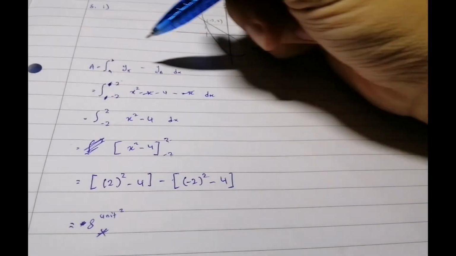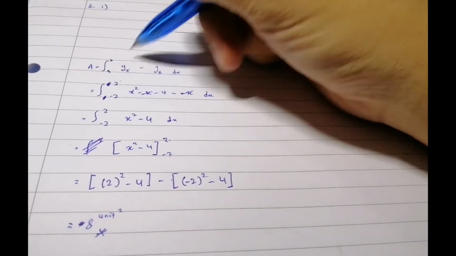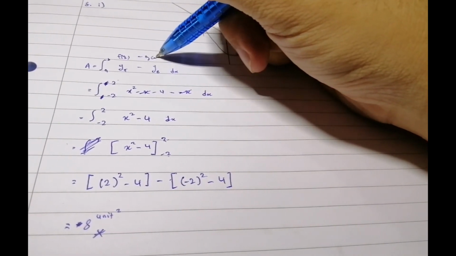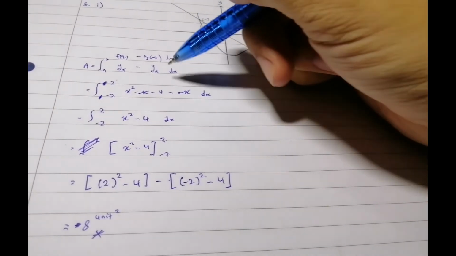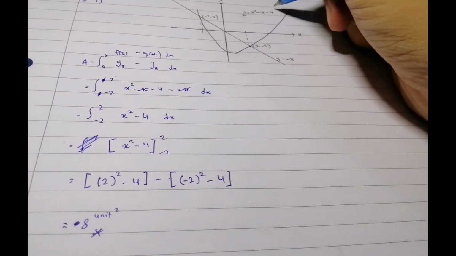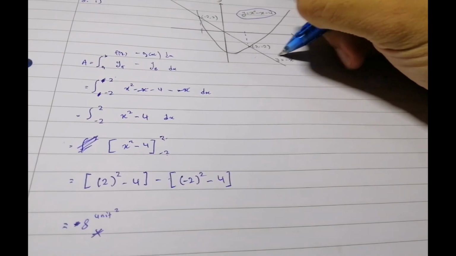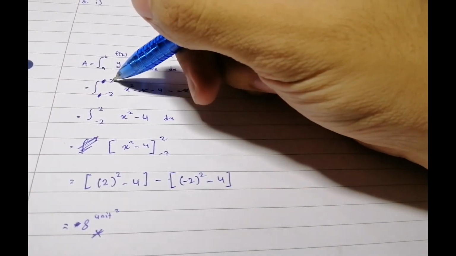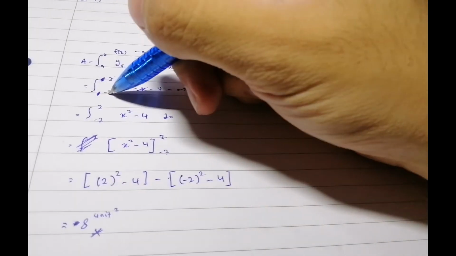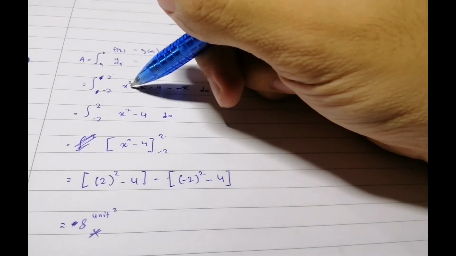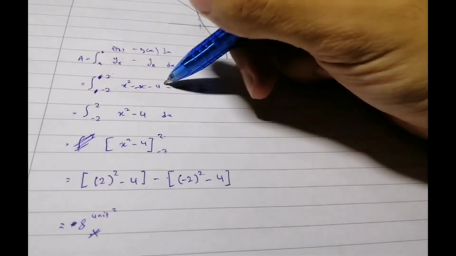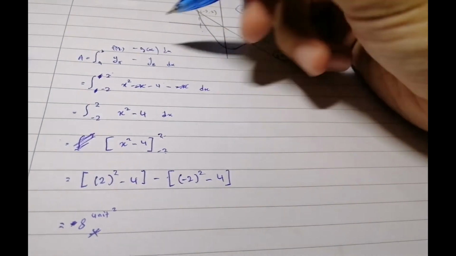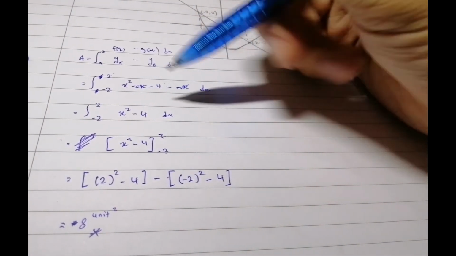So firstly, we need to insert this formula, which is f(x) minus g(x). We insert this value of y into the formula. So firstly, this is the first point, and this is the second point. So x squared minus x minus 4 minus negative x. We cancel these two, and we get x squared minus 4.